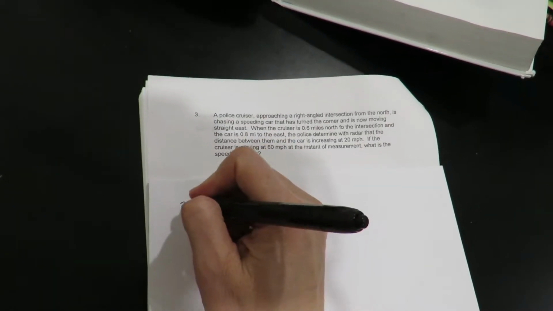Okay, Calc Gang, we're on to example 3 in your notes. Here we go. Let's see what the movie looks like. We've got a cop approaching a right-angled intersection from the north. He's chasing a speeding car which has turned the corner and now is moving east.